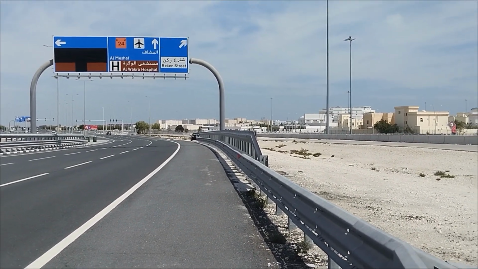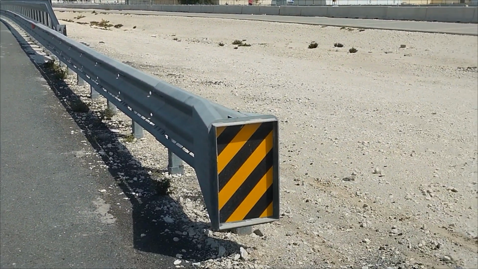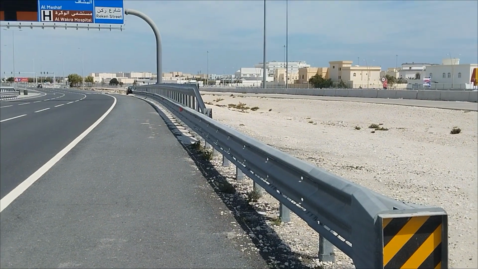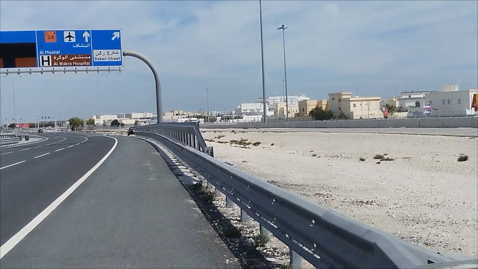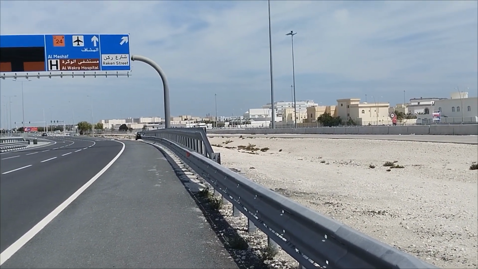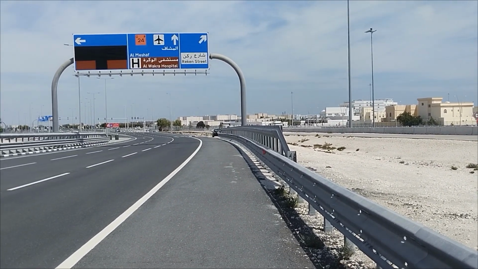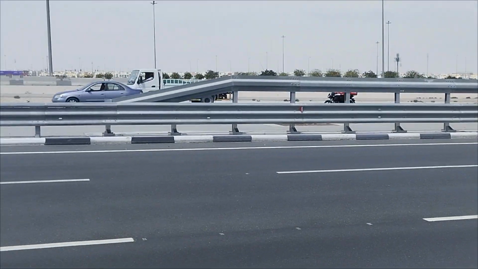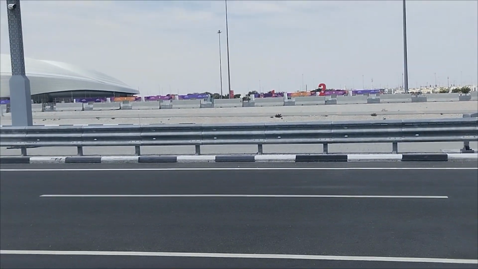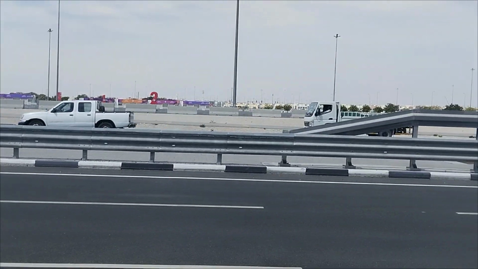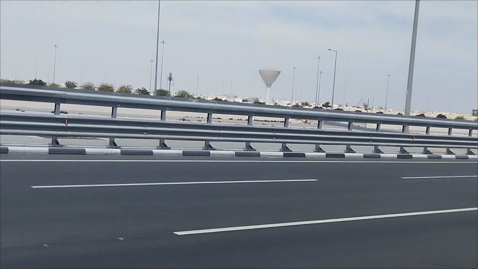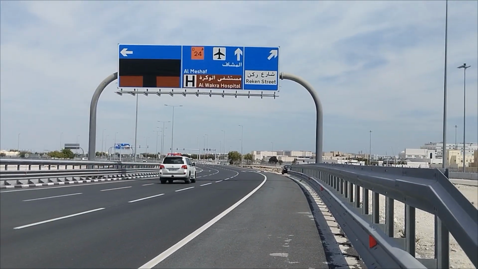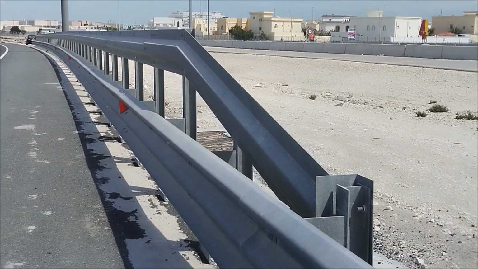There are different types of the guardrails. This is called W section guardrail. As you can see here, this is the main carriageway. On the left hand and right hand side, both sides, it is installed to protect the signboards. This signboard is called gantry signs, which give information about the traffic flow.